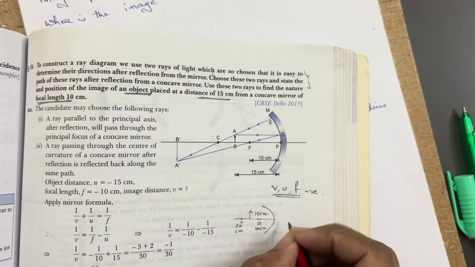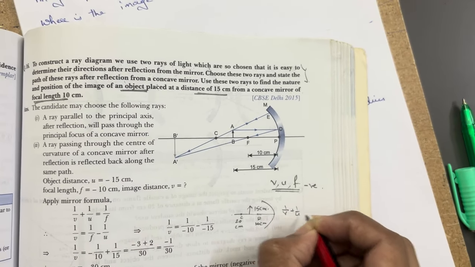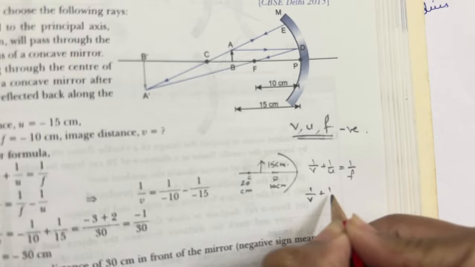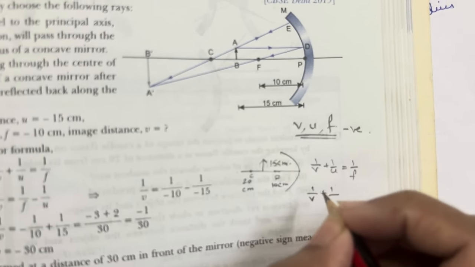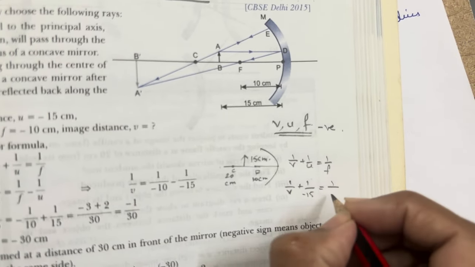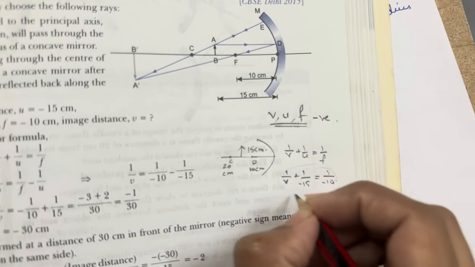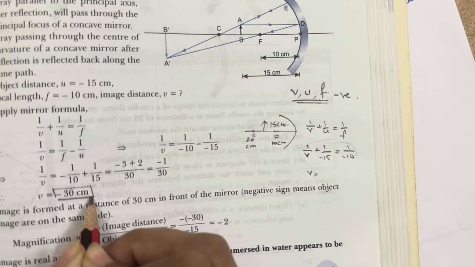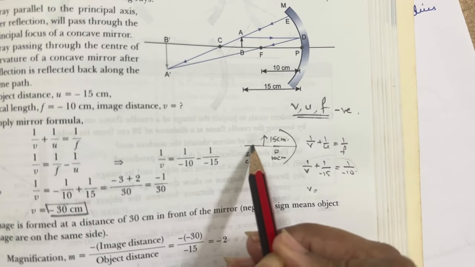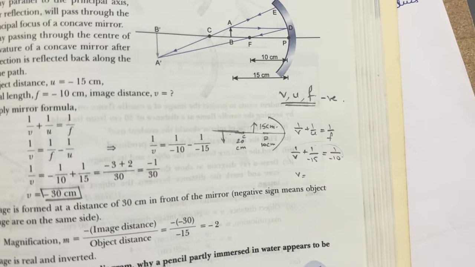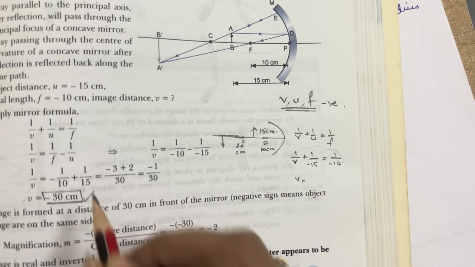So what am I going to do? I am going to use 1 by u plus 1 by v is equal to 1 by f. I will substitute all of this. So when I'm substituting, 1 by v, I don't know, that is going to remain. This becomes plus 1 by negative 15, since the object is 15 centimeters away, is equal to 1 by negative f. Negative f is minus 10 will come. We will simplify all of this to get your v value, and the v value, when simplified, is minus 30 centimeters. So that is kept 10 centimeters after the center of curvature. Okay, fine. So we got minus 30 centimeters.